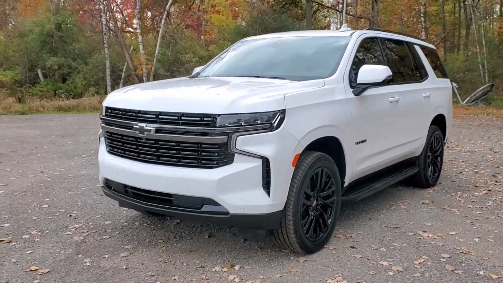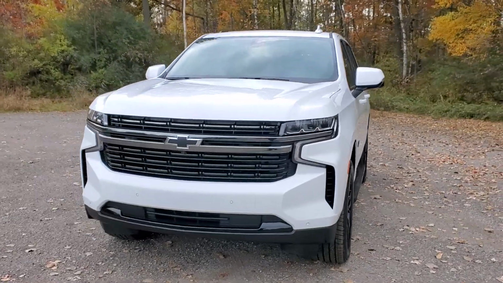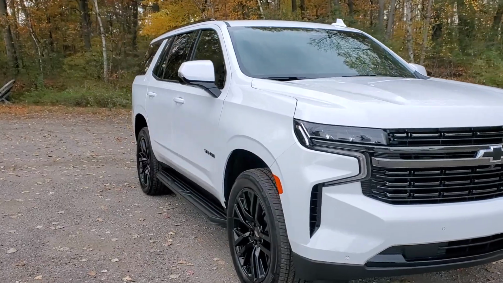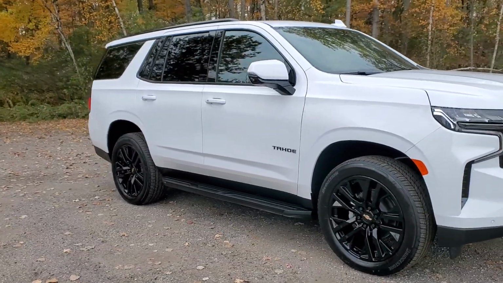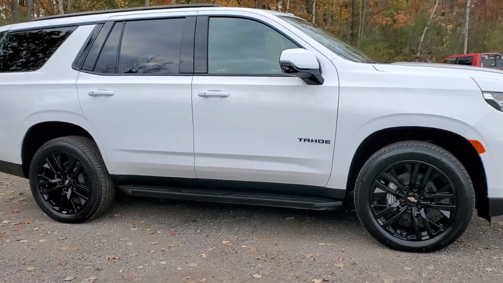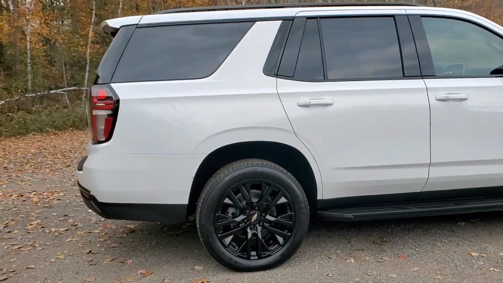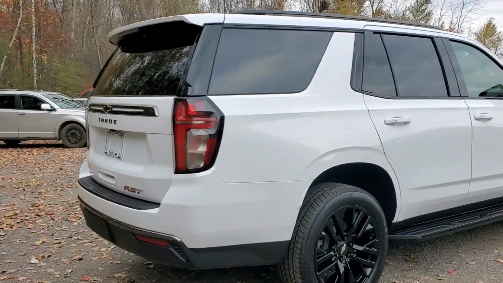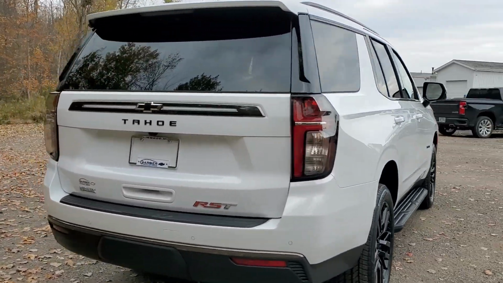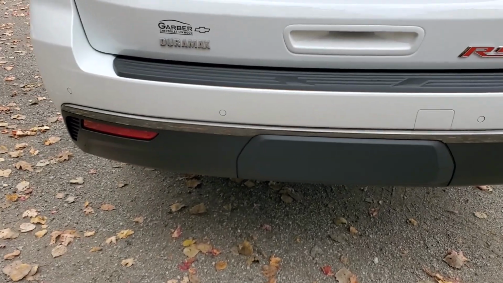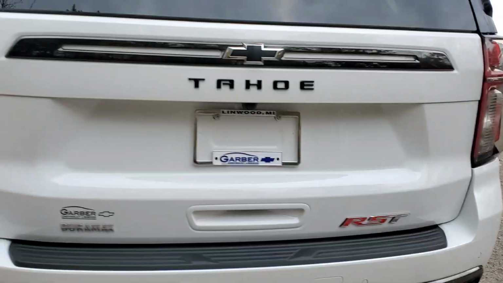We're going to show you the differences and what the new features are for the 22 model. They have made a few upgrades to it. Very clean looking car, as you can see, with the black rims and black badging. And this one is the 3.0 liter Duramax diesel version. You can see that written down there, the RST.